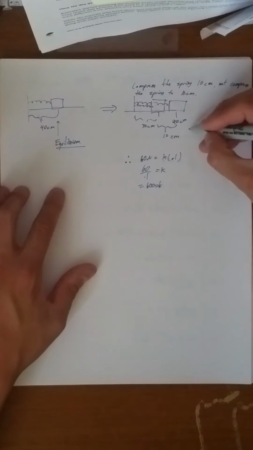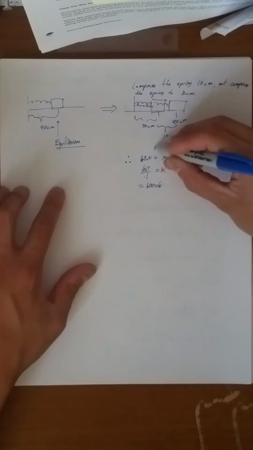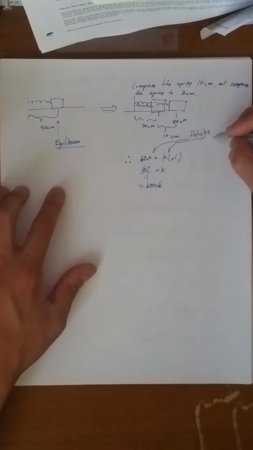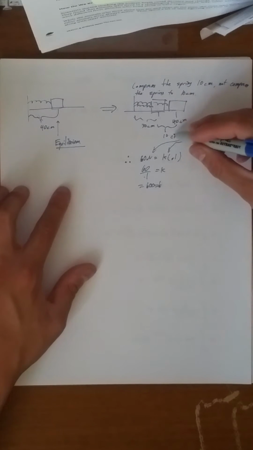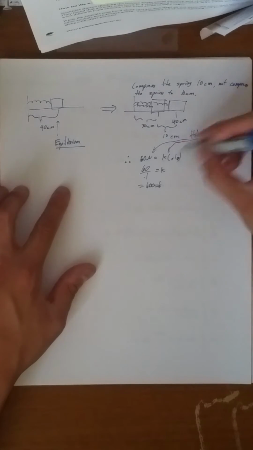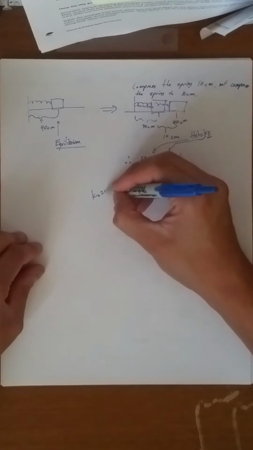So in our equation, we know F of x is equal to kx by Hooke's law, and we have 60 newtons here. k is just our spring constant, and x is the distance it moves in meters, so 10 centimeters is 0.1 meters. We solve this for k, and we get k is 600. So in actuality, the k that we got earlier, the k of 200, was incorrect.